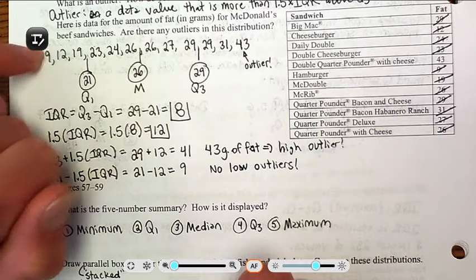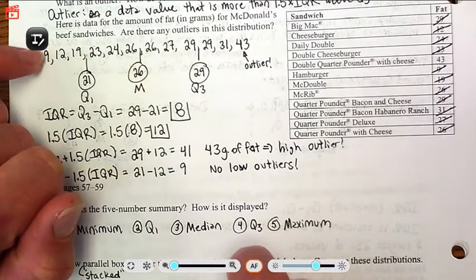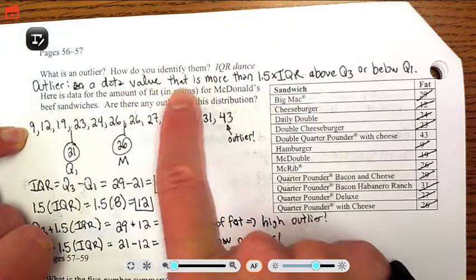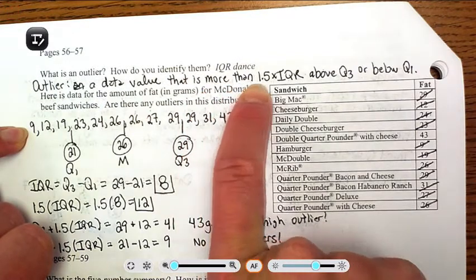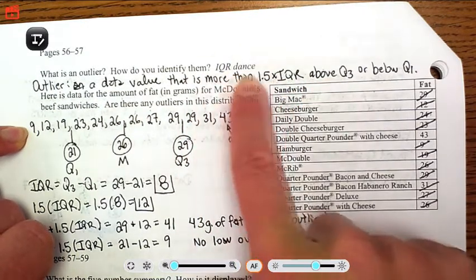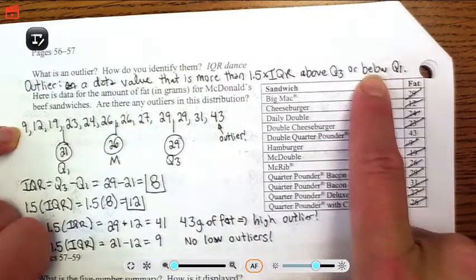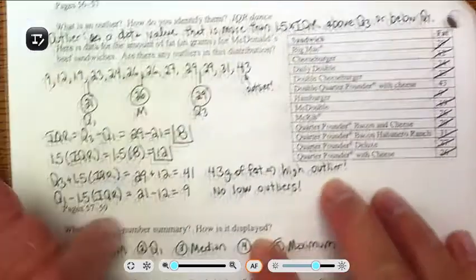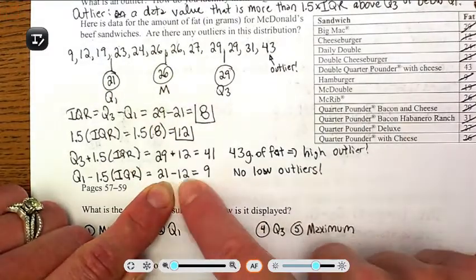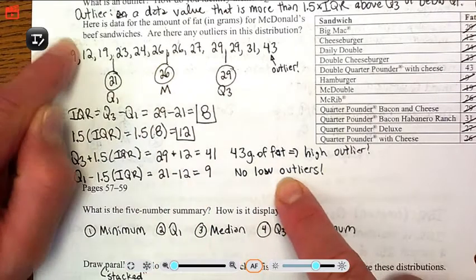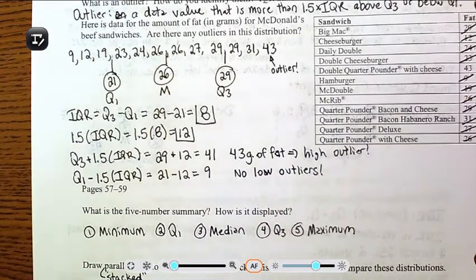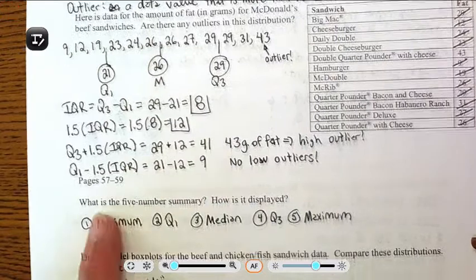I do have a sandwich with exactly 9 grams of fat, but that's okay. I need that value to be more than 1.5 times IQR below Q1, and it's not. It's not below that cutoff, so there are no low outliers.